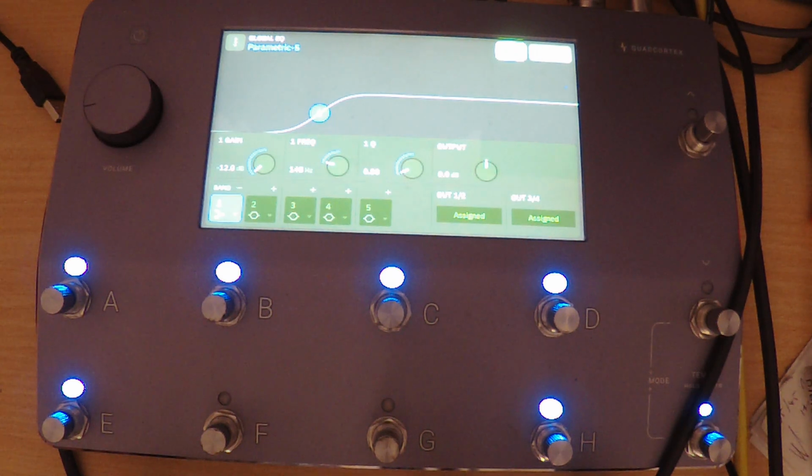Now, little tip if you're using the Quad: there's a high pass and a low pass filter. I started with a low pass filter because I'd used that on some other units, and it worked fairly successfully. It did cut out some bottom end, but when I turned up loud, I got a terrible howling, sort of woofing kind of sound, which was driving me to distraction.